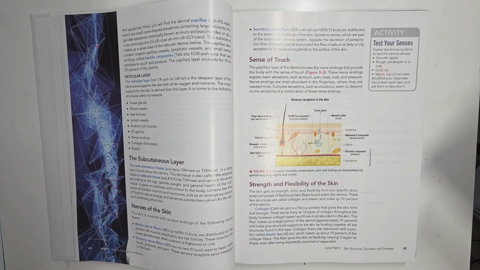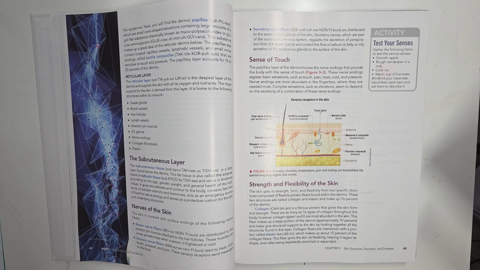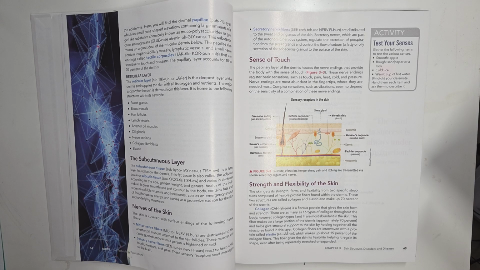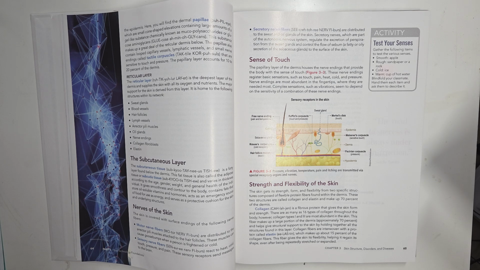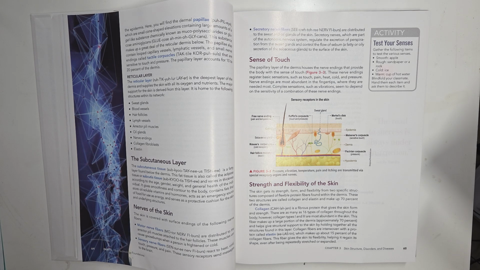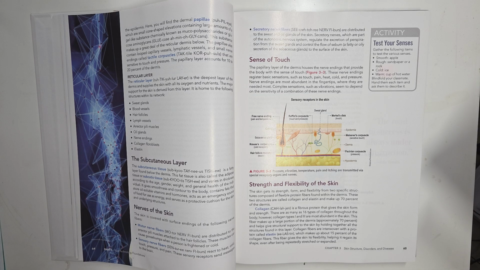Sense of touch. The papillary layer of the dermis houses the nerve endings that provide the body with the sense of touch. Figure 3-3. These nerve endings register basic sensations such as touch, pain, heat, cold, and pressure. Nerve endings are most abundant in the fingertips, where they are needed most. Complex sensations, such as vibrations, seem to depend on the sensitivity of a combination of these nerve endings.